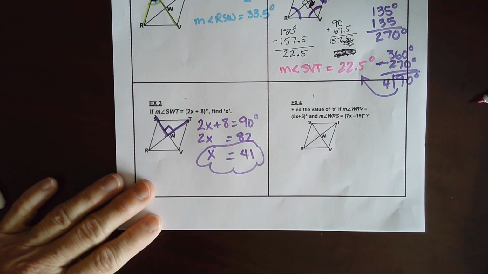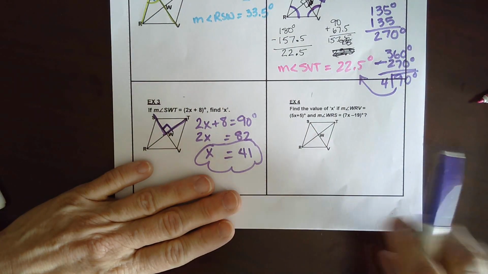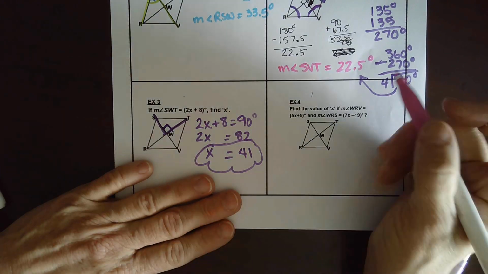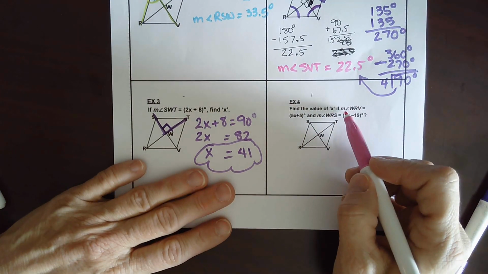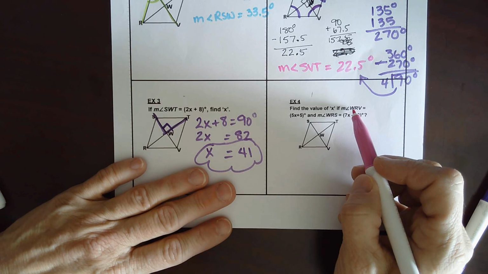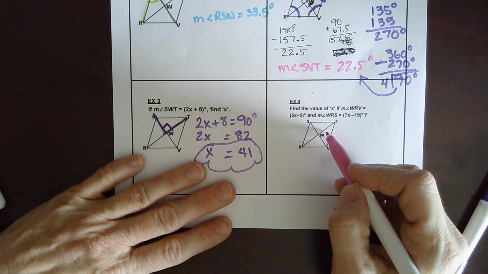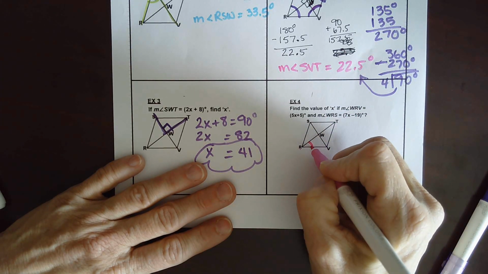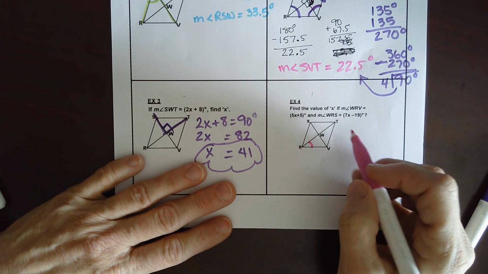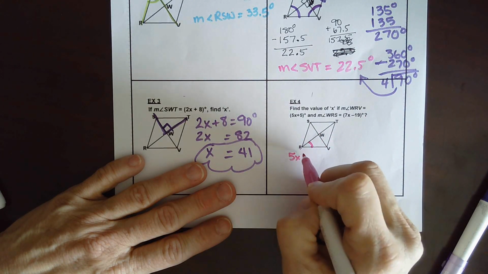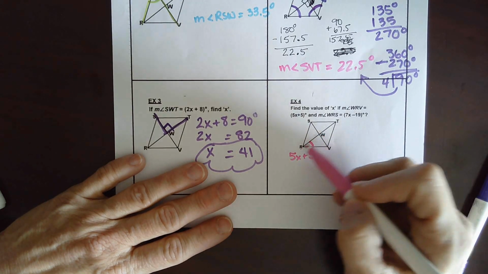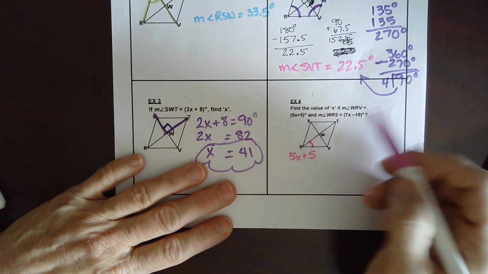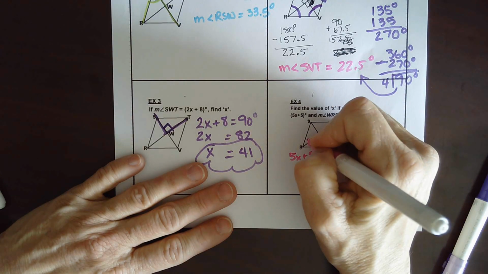Okay, so now let's go to our last example. We want to find the value of x if the measure of angle WRV, this angle here, is 5x plus 5, and the measure of WRS is 7x minus 19.